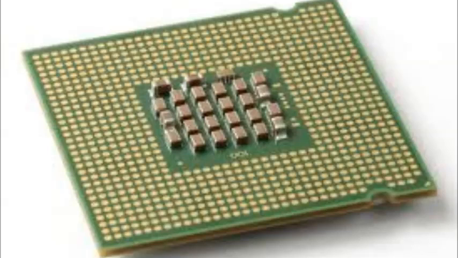Focusing on the microprocessing logic, Brain also covers certain logical components of CPU such as address bus, data bus, read and write lines, clock lines, reset lines.